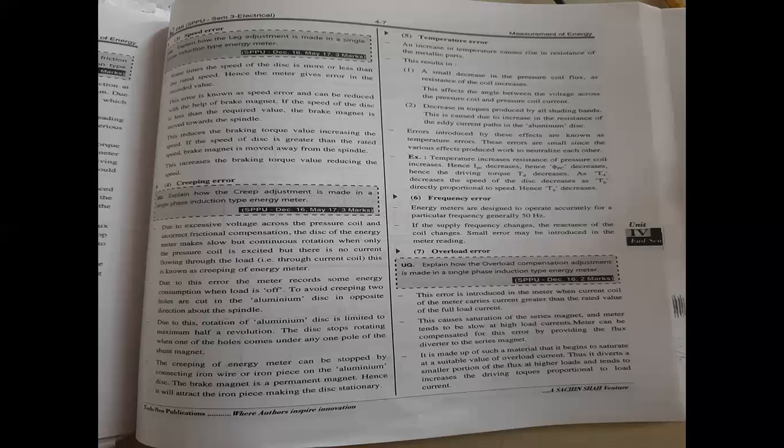So as the temperature increases, first, the angle between voltage and current of the pressure coil changes, and second, the torque produced by the shading band decreases due to the resistance increase. The errors introduced by these effects are known as temperature errors.